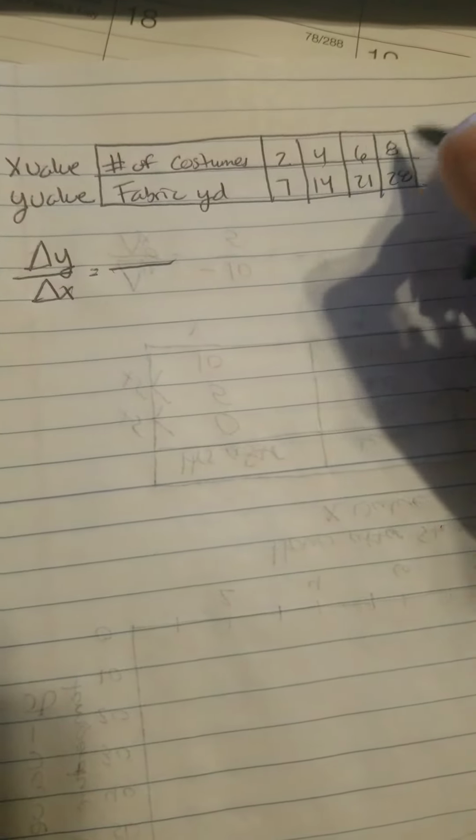To go from 2 to 4 is an increase of 2. 4 to 6 is an increase of 2. And 6 to 8 is also an increase of 2. So this is a linear relationship because the rate of change between the x values is constant and the rate of change between the y values is also constant. So positive 2 for the x's, positive 7 for the y's.